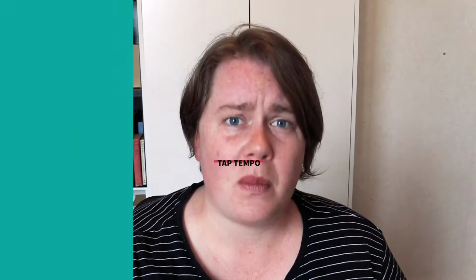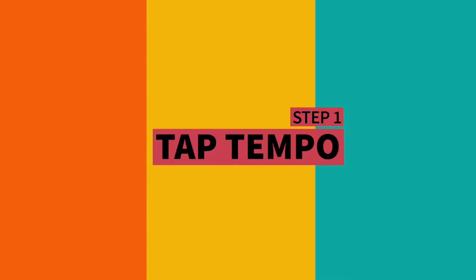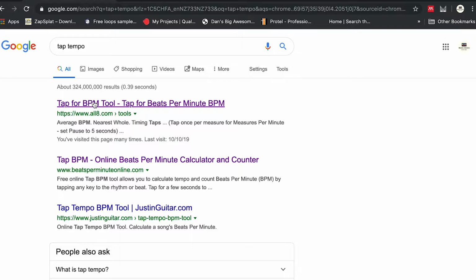Step number 1 for creating song demos with Logic Pro is finding the right tempo. A lot of people mess around with tempo a lot, and it wastes a lot of time. So what we want to do is open up our internet browser, Google or whatever it is, type in tap tempo, and click on the first website that comes up.